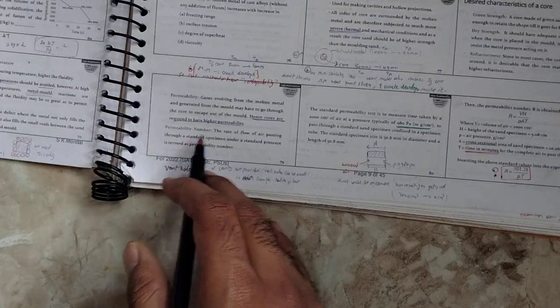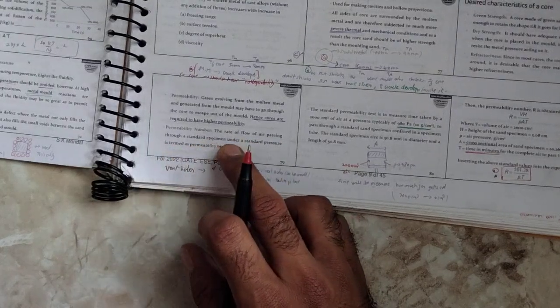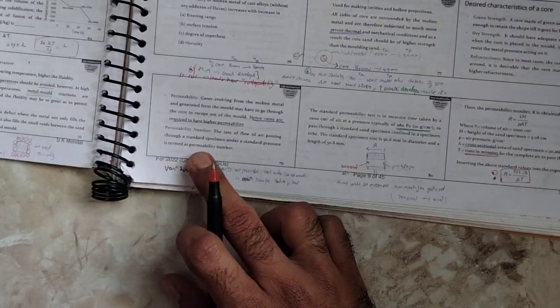Okay, permeability number. It means for each and everything the permeability number differs. The rate of flow of air passing through a standard specimen under standard pressure is termed the permeability number. For each and everything the permeability number is there, not for only one thing. So you can see the next one.